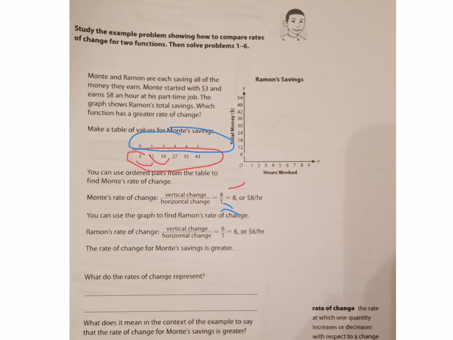It says you can use the graph to find Ramon's rate of change. Ramon's vertical change is going from 6 to 12 to 18 to 24 to 30. So that's going up by 6. Horizontal change, which is at the bottom, that's going by ones. So the rate of change for him is 6. And then you have to figure out which is greater, 8 or 6. 8 is the bigger number. So of course, Monte has the greater rate of change for his savings.